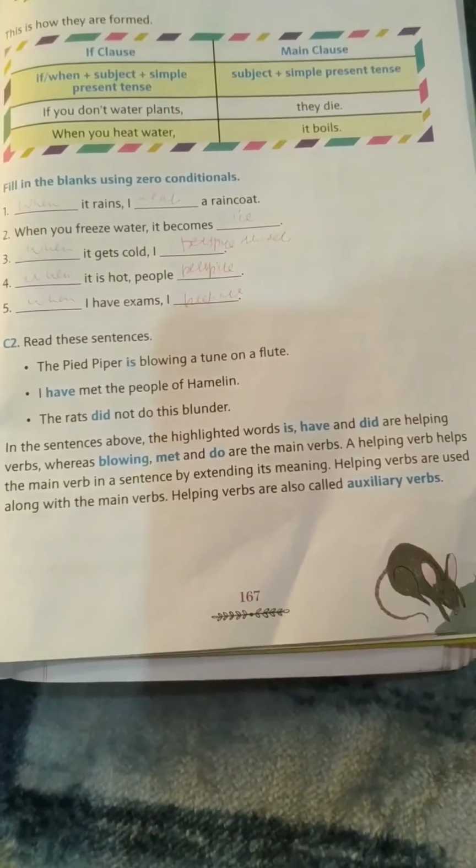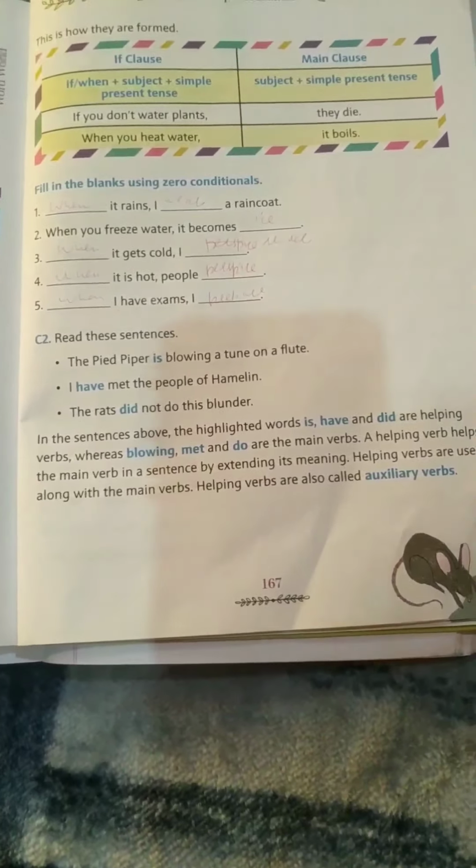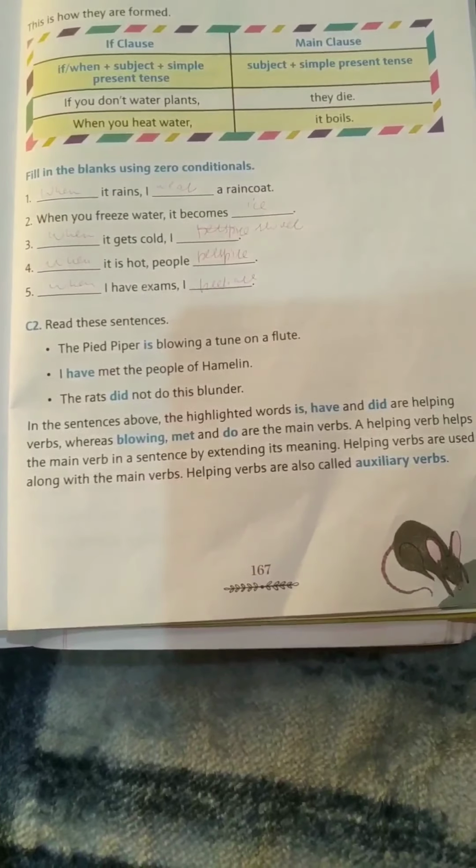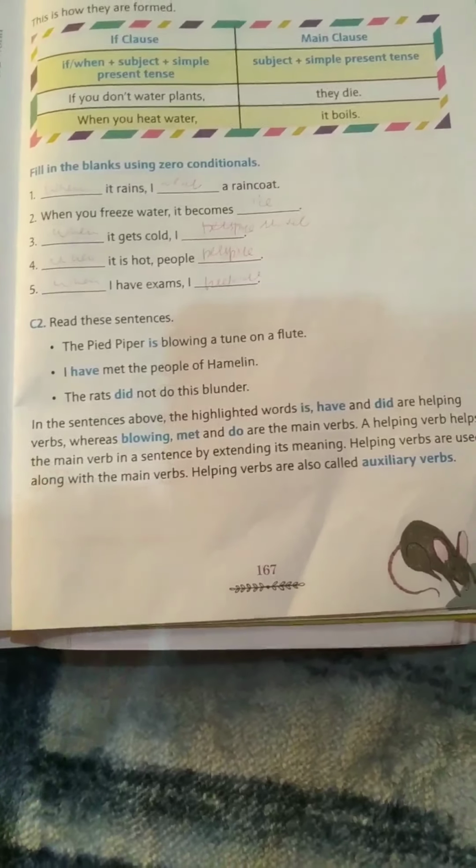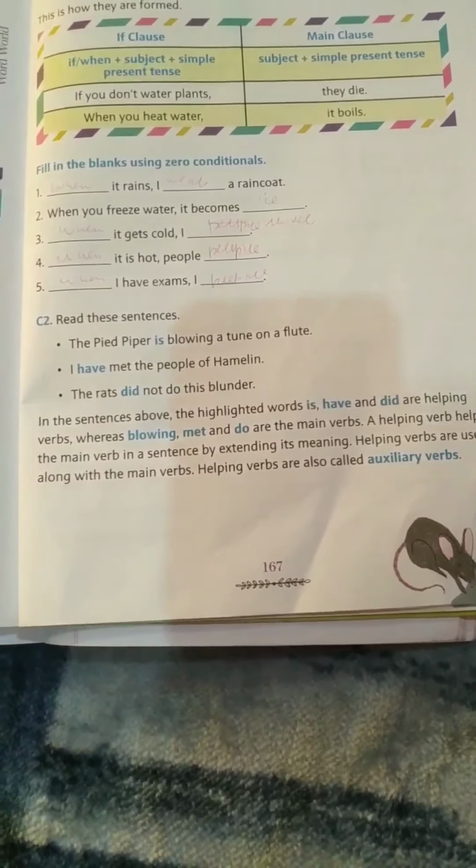Helping verbs are also called auxiliary verbs. So helping verbs को हम auxiliary verbs भी बोलते हैं. Whereas helping verbs are used along with the main verbs. So helping verbs are is, did, have. They are usually used with the main verbs. Main verb can be anything: blowing, met, eat.